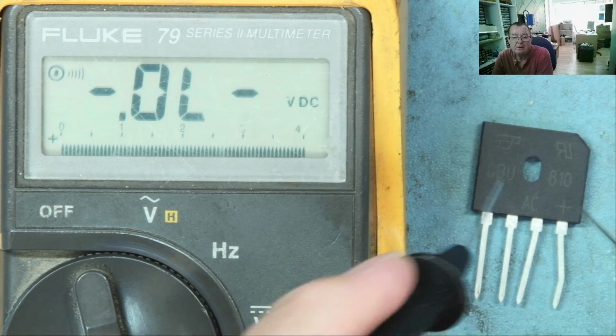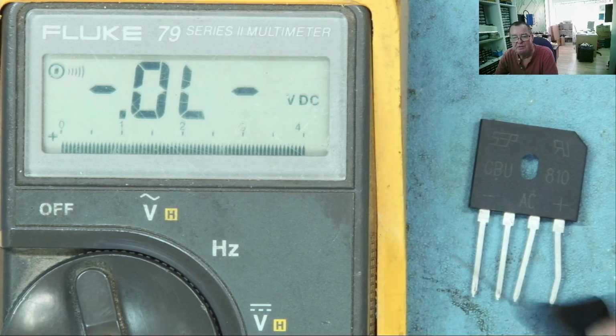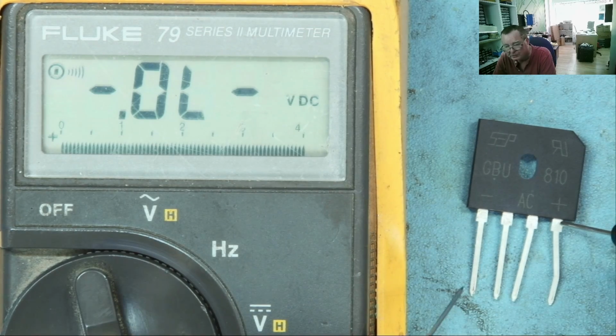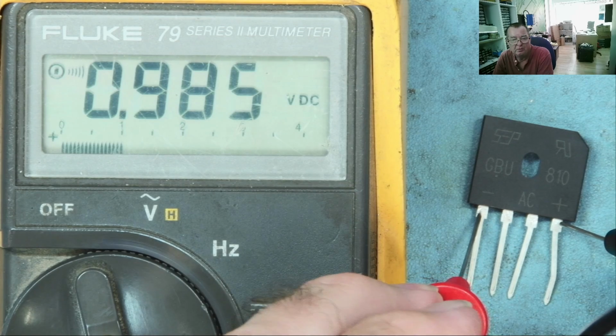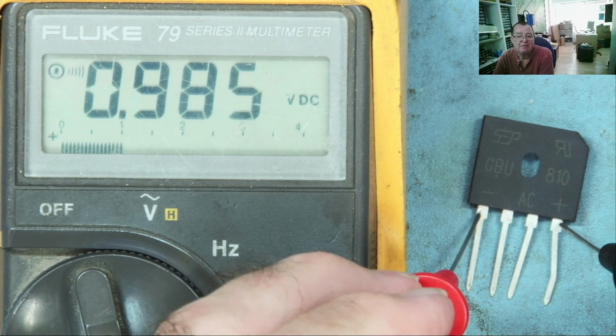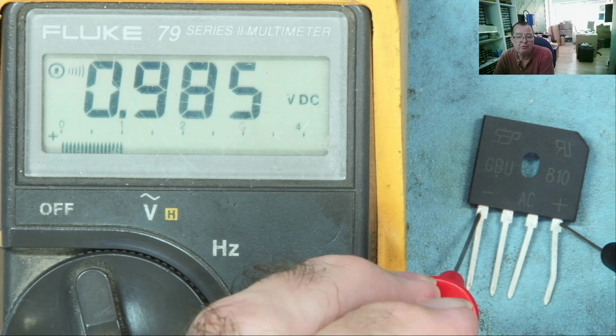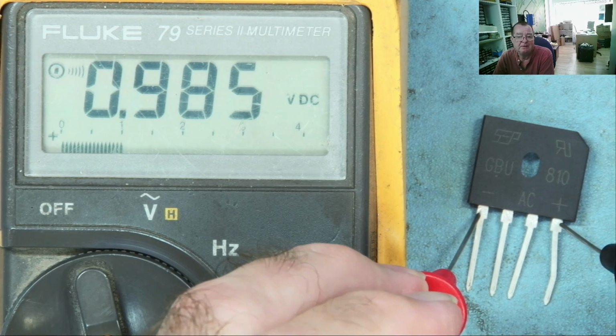Okay? But if we put the black lead to the positive, which will never occur in normal circuit operation, and we go here, we'll see two diode junctions, or thereabouts, 0.98. Now that situation will not occur in normal operation.